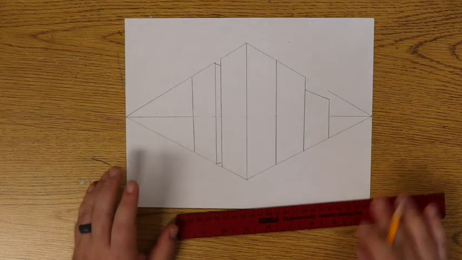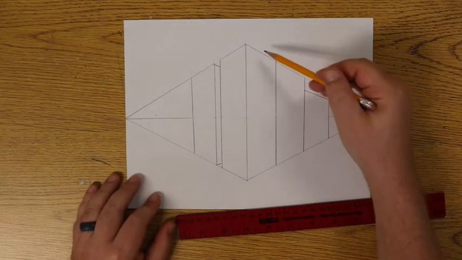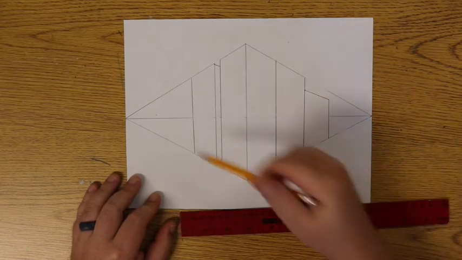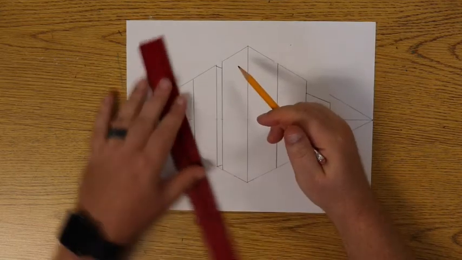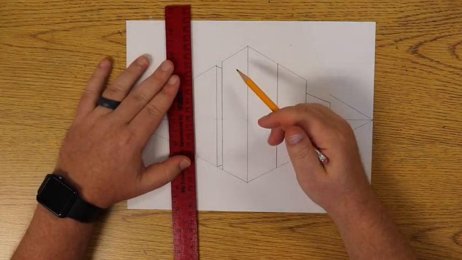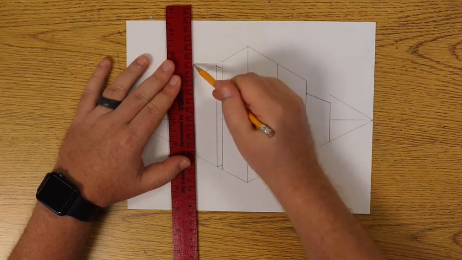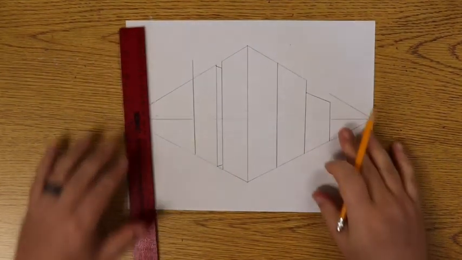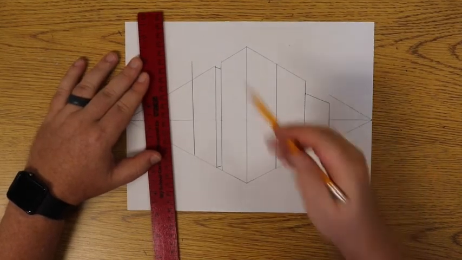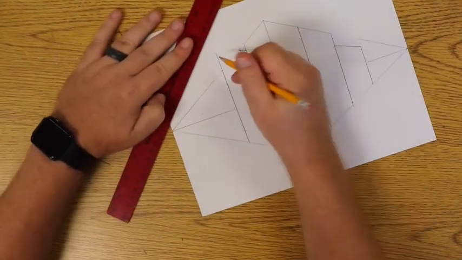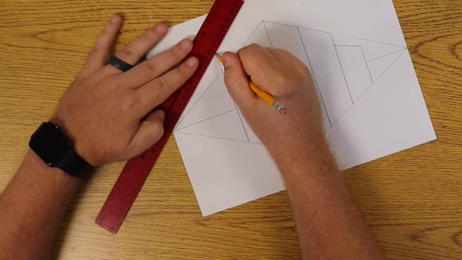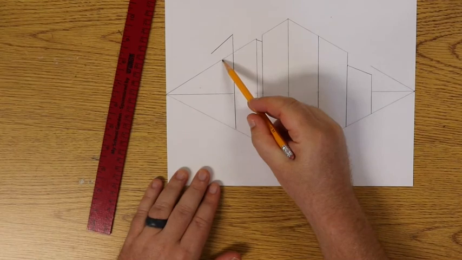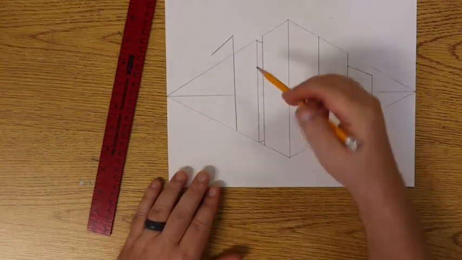Alright, last thing, let's say all these buildings have either been the same height or shorter. What if I want a taller building? Well, I need to start by making my line taller than the building it was next to. I can go ahead and draw the top of it pointing towards this vanishing point. Since I went past the top of this diamond, I needed to draw a new line for the top of it right there.